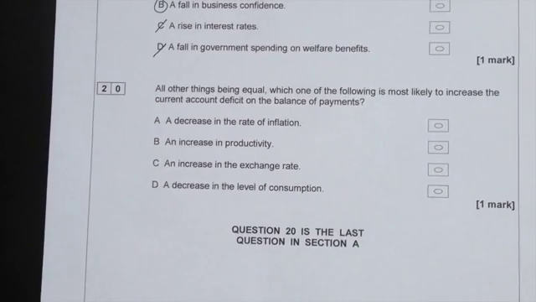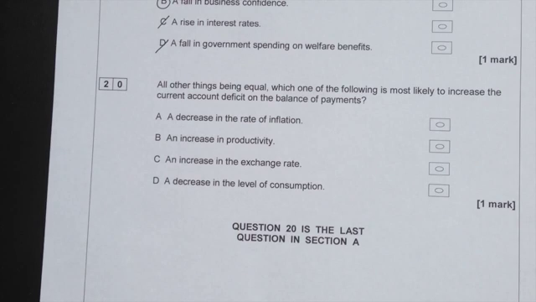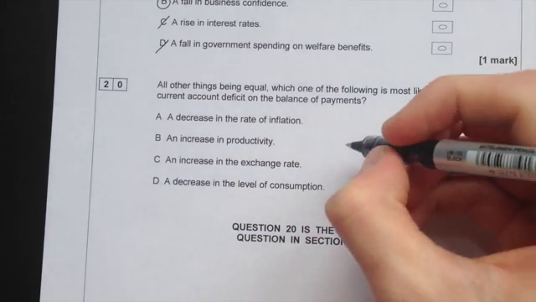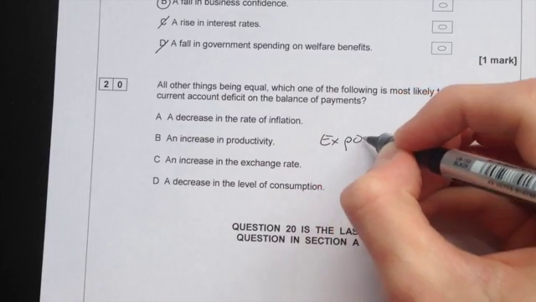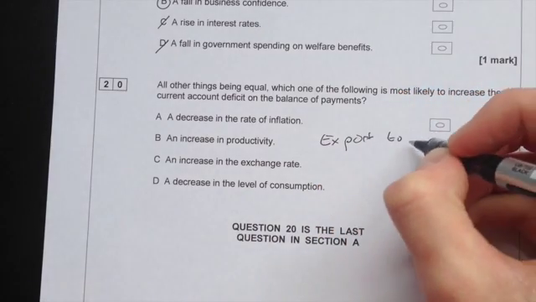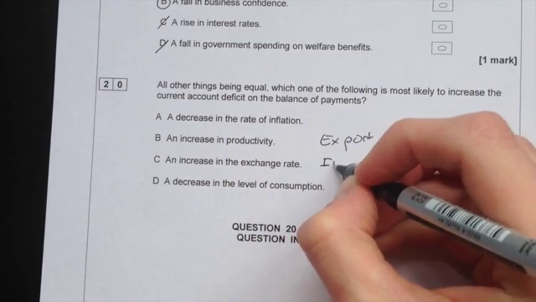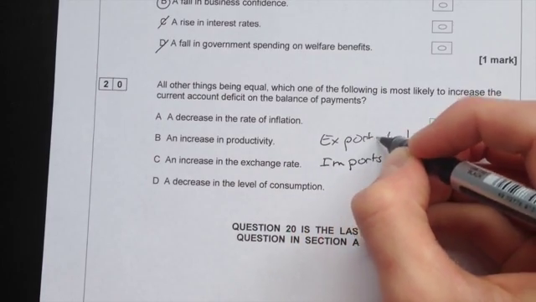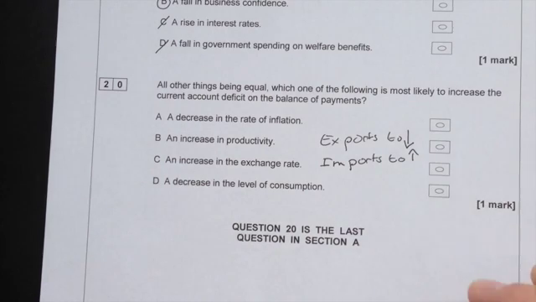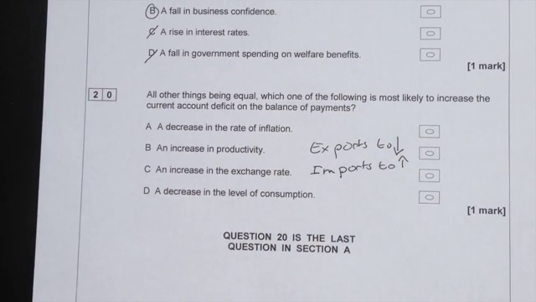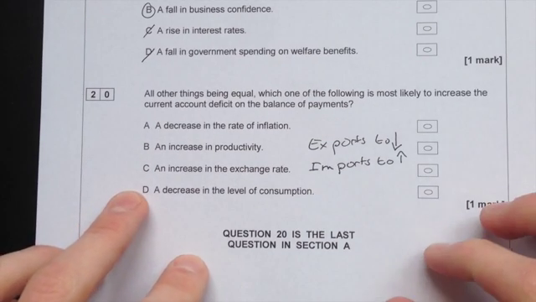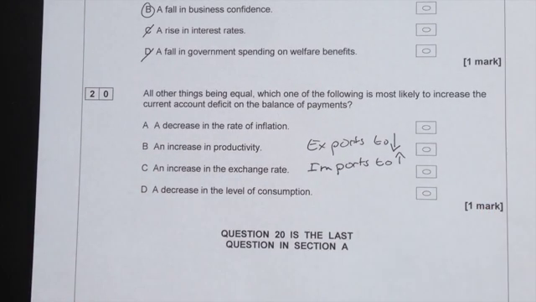And now on to the final question, which is question 20. All other things being equal, which one of the following is most likely to increase the current account deficit on the balance of payments? So we're looking at something that's going to worsen it. So something that's going to cause exports to fall and imports to rise. So which one of these would cause that? We're looking at the main cause would be an exchange rate change.